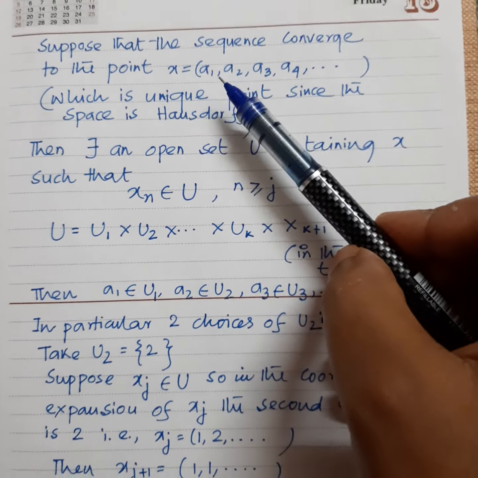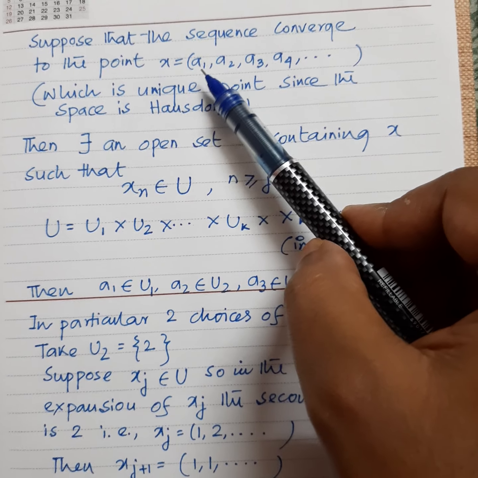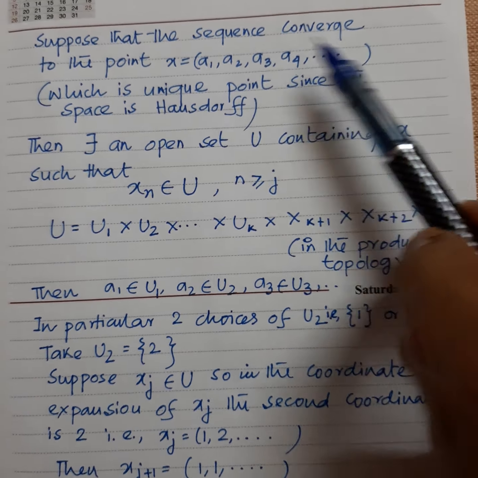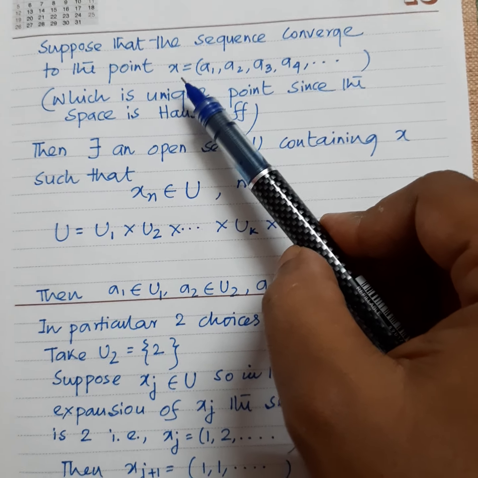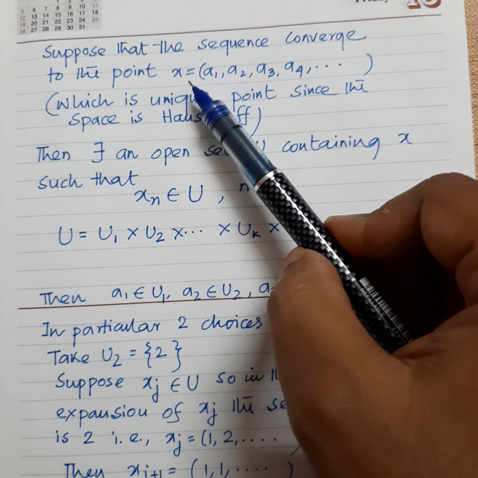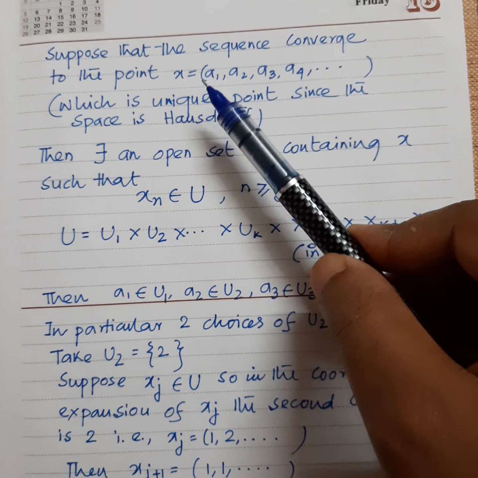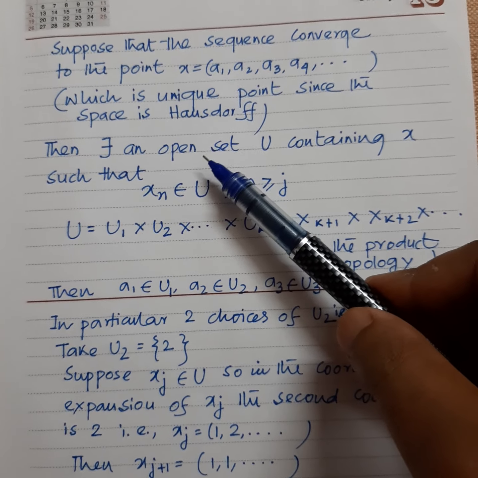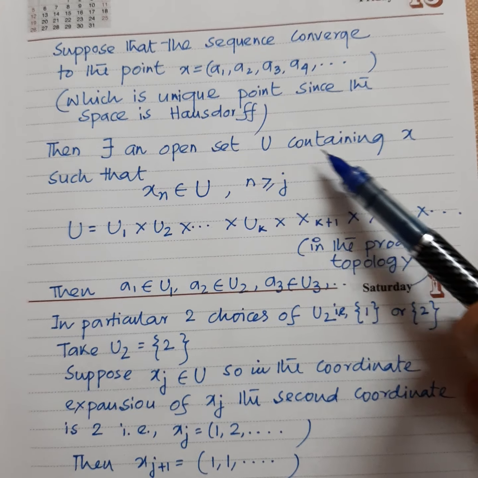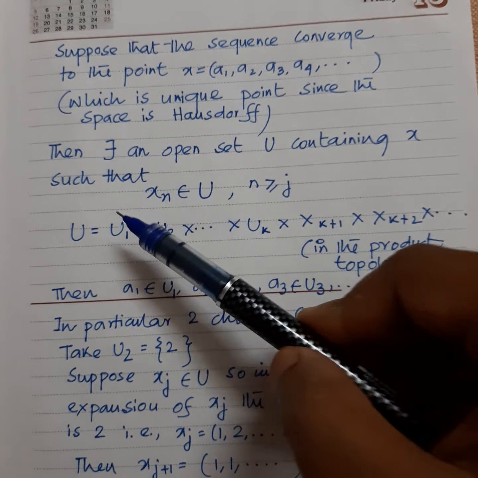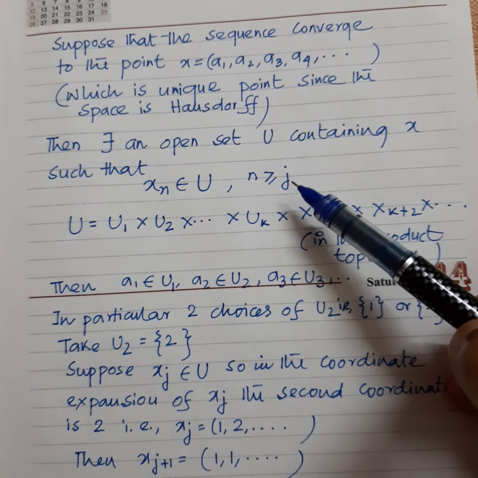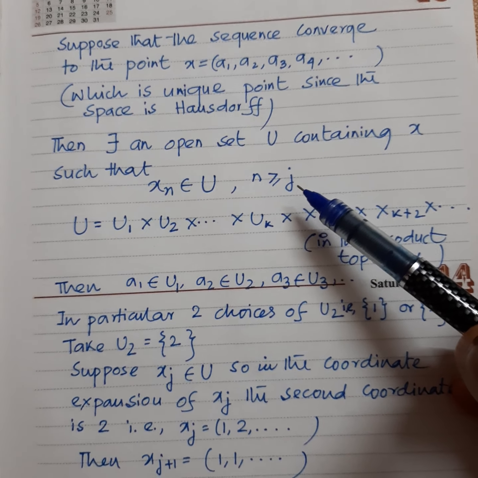Suppose, to the contrary, that xn converges to this particular point (a1, a2, a3, a4, and so on), and name the point as x. As X is a Hausdorff space, this limit point is unique. Then there exists an open set U containing the point x such that xn belongs to U for all n greater than or equal to j, where j is a natural number.